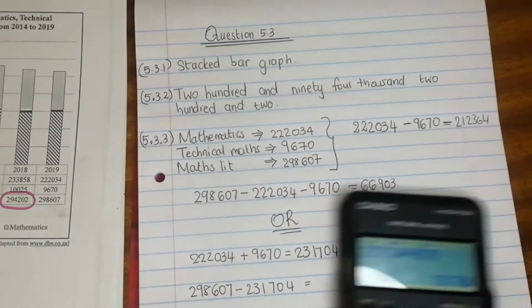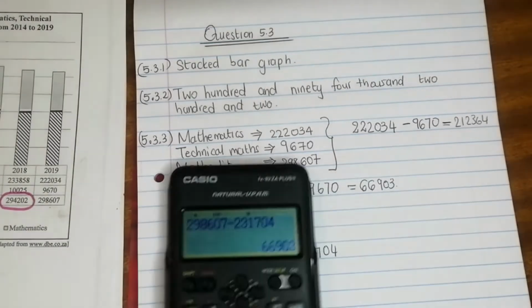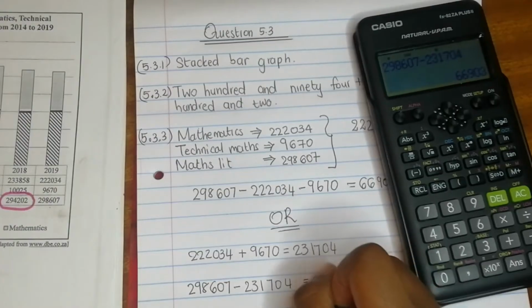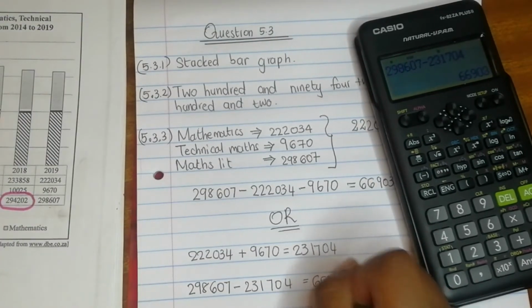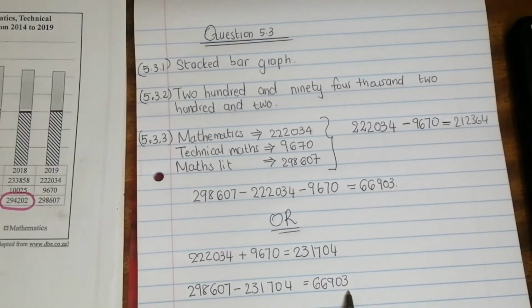So we're going to say 298,607 minus 231,704, right, which gives us the same value, which is 66,903. Okay, so you can answer it like that, or you can answer it like that.